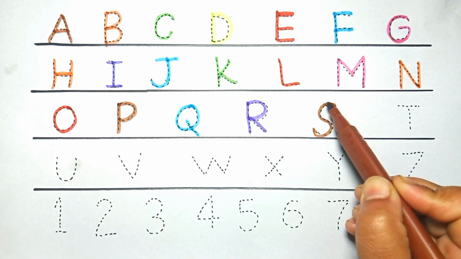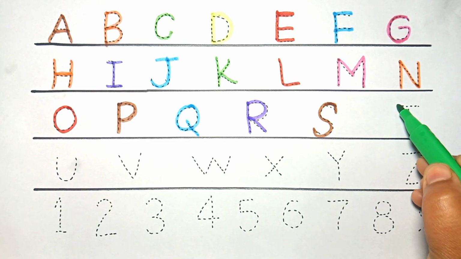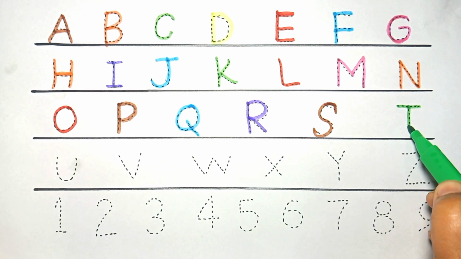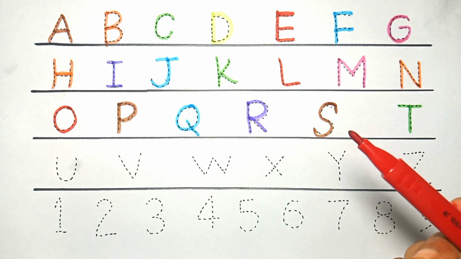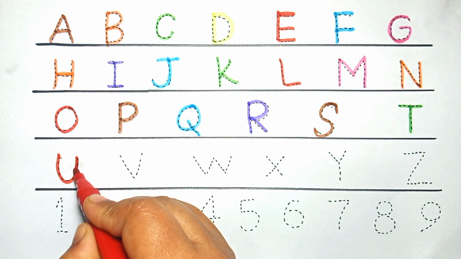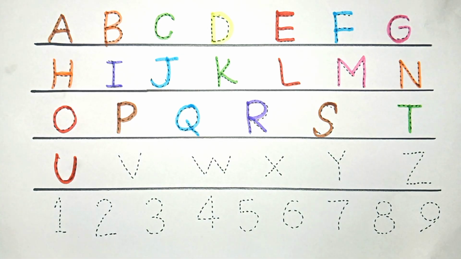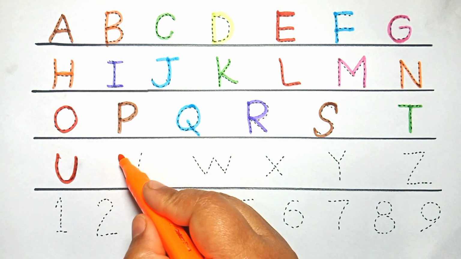S is for sun. Green color. T is for tiger. Red color. U is for umbrella. Orange color.